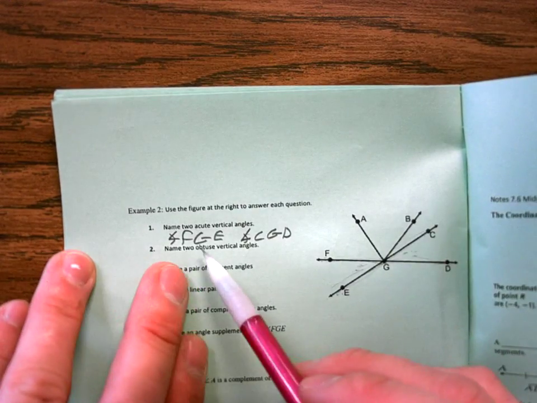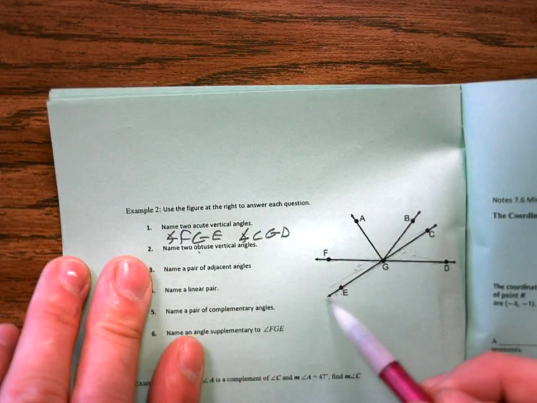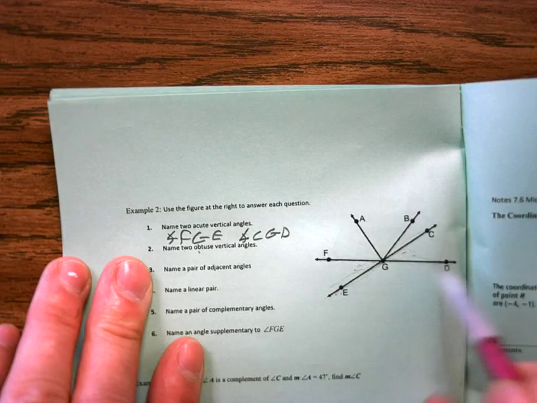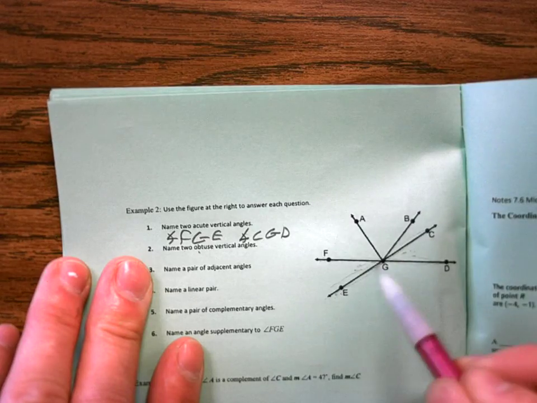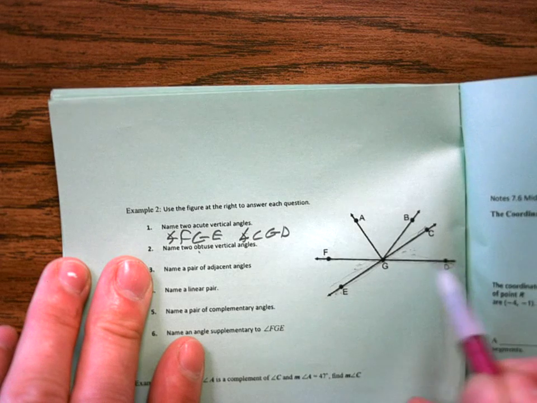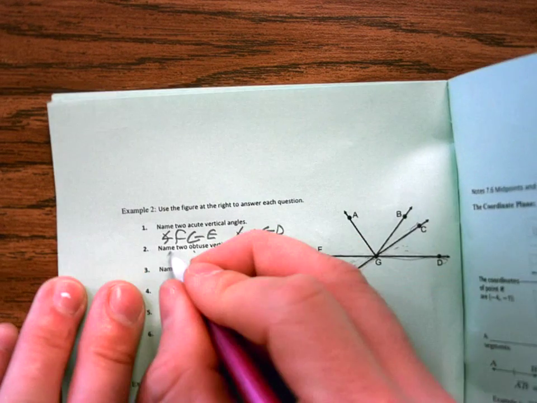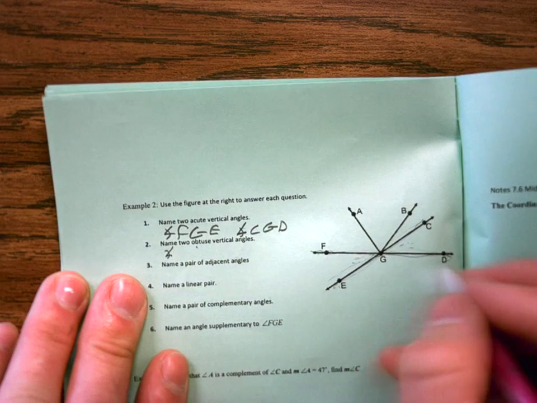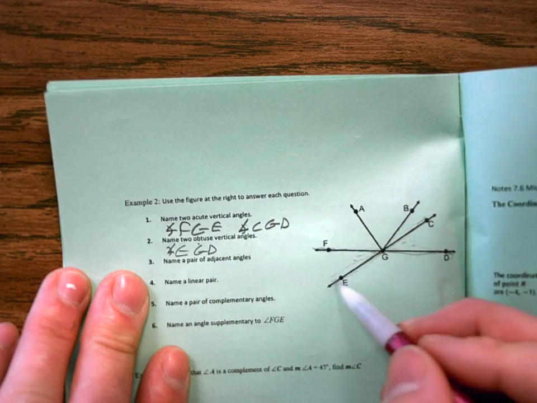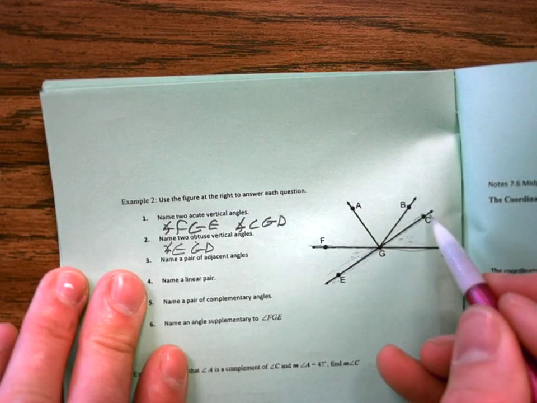Name two obtuse vertical angles. Look at this angle, EGD. You see how big this angle is? Yes, CGF. So I'm looking at these two lines forming two vertical angles. Angle EGD. So I follow E all the way through to go to the other side of my vertical angle, CGF.